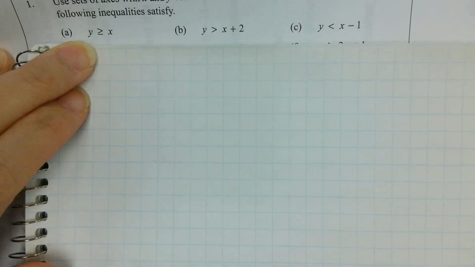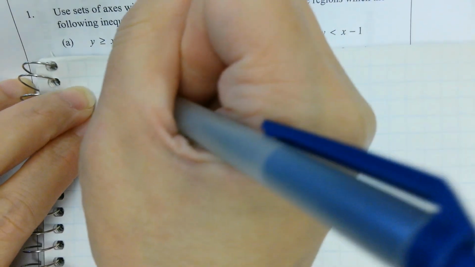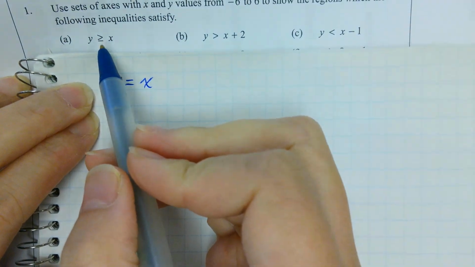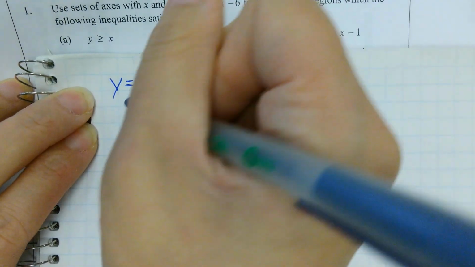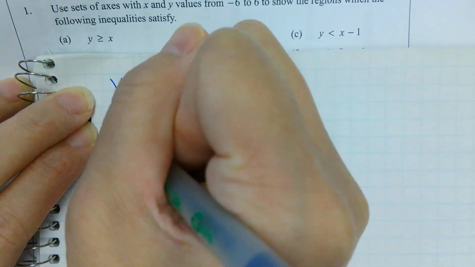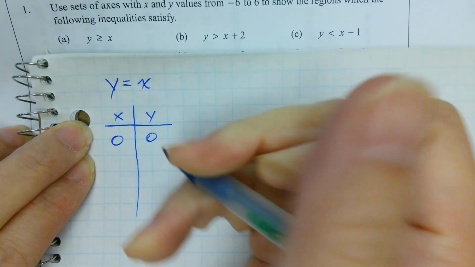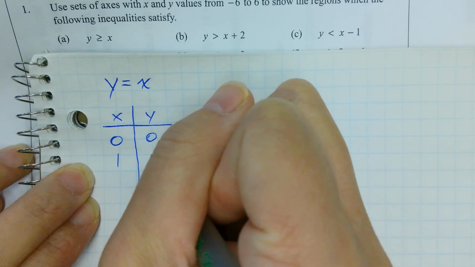Okay, so let's say this is y equals x. I know it's an inequality, but if you think of it as y equals x as the equation, can you come up with the table? So when x is 0, what's y? 0. When x is 1, y is?